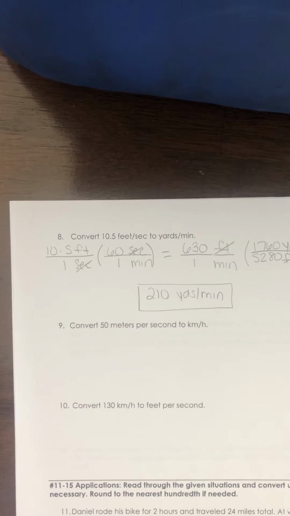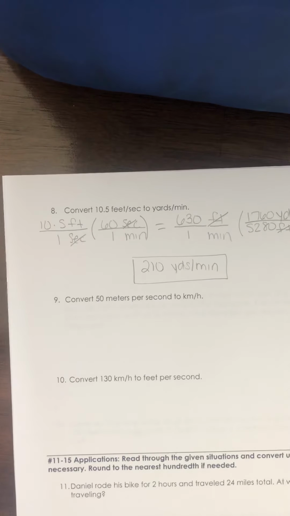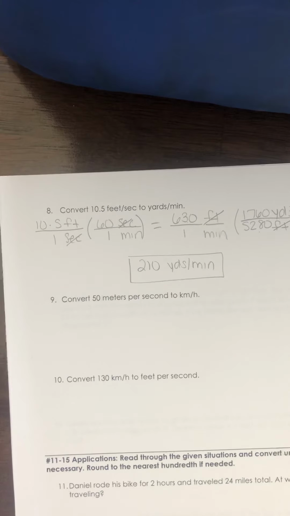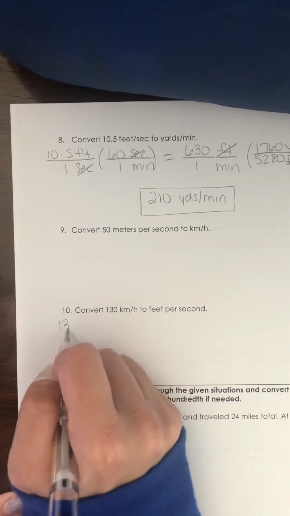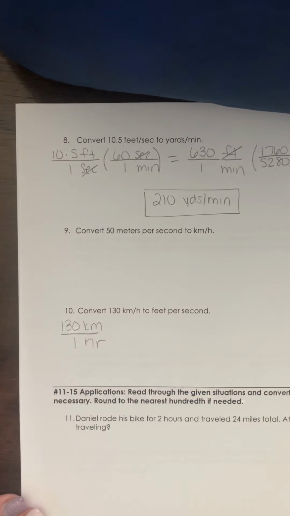So those are some of the trickier ones. I'm going to skip 9 because there is multiple pieces that you have to convert there. You can look at that one on your notes because that would take us a little while. And let's look at one more like number 10. So 130 kilometers per 1 hour to feet per second.